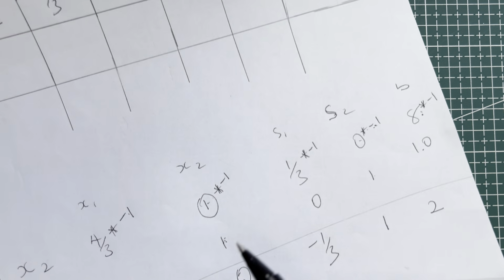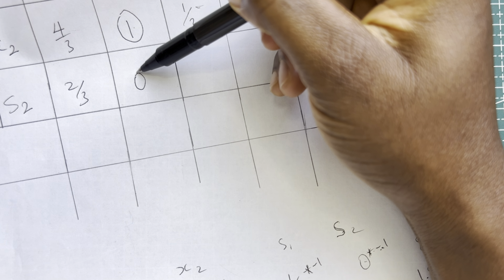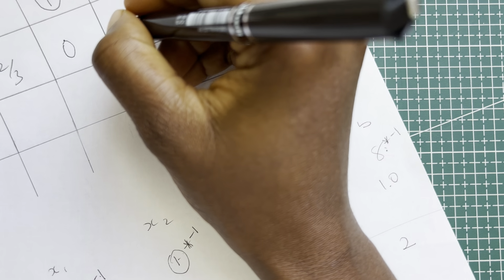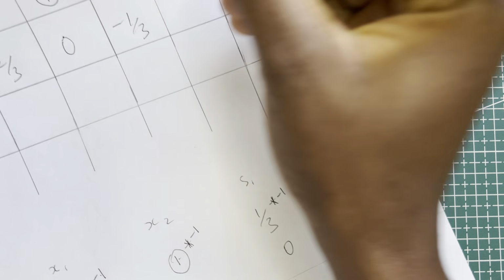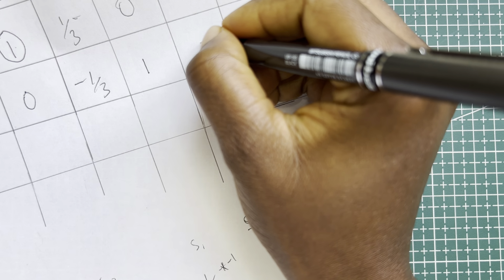The next value, we have 0. Just note that the number here coming after the element will be 0. So the next value here is minus 1 over 3. We have minus 1 over 3. The next one is 1 and 2. We have 1 and 2.